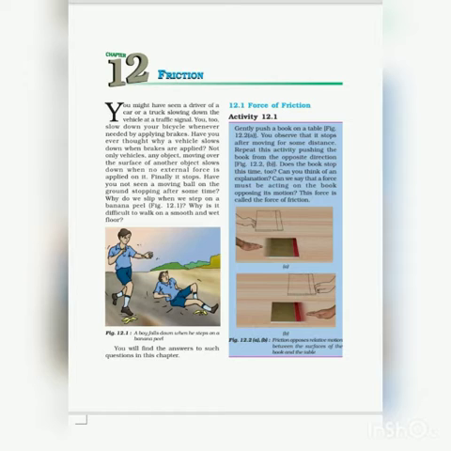Students, just see figure 12.1. A boy falls down when he steps on a banana peel. It is difficult to walk on a smooth, wet floor. Next, when brakes are applied, the vehicle slows down. Any object moving over the surface of another slows down when no external force is applied on it. A moving ball stops after moving on the ground for some time. From these examples, we can find that it is an opposing force that stops the moving object.